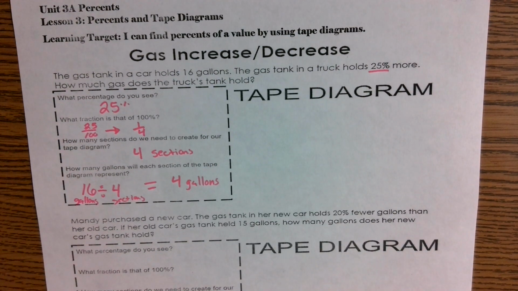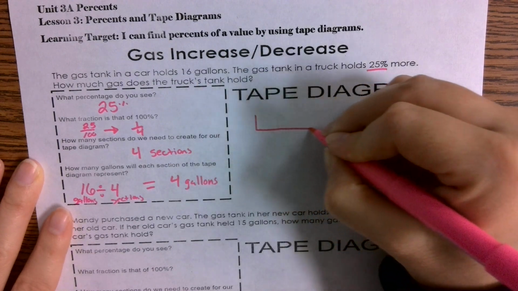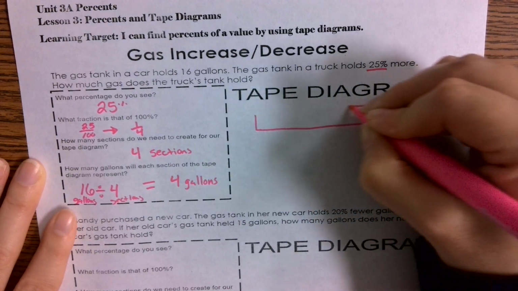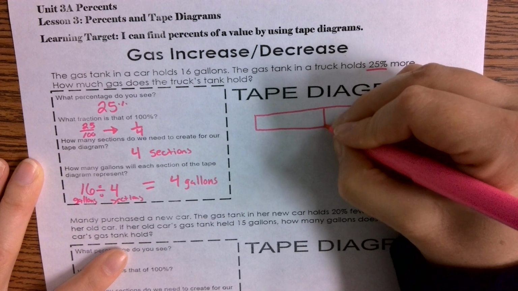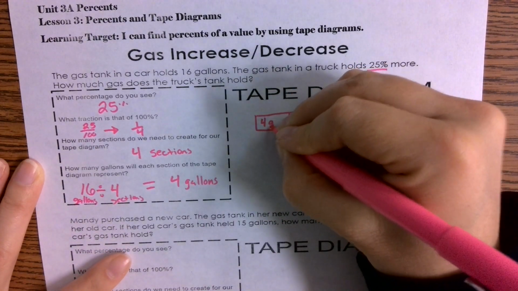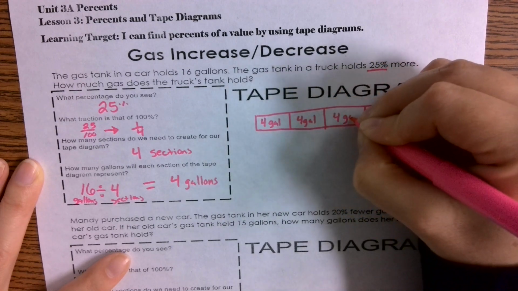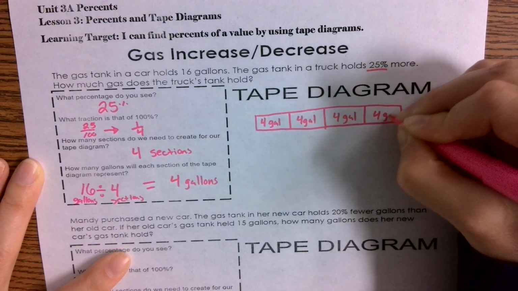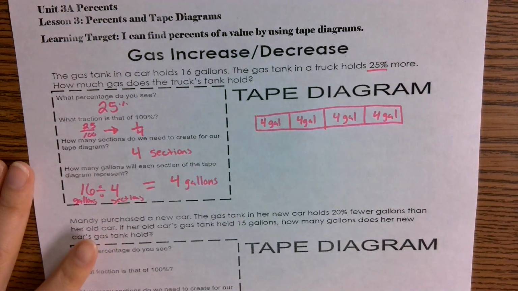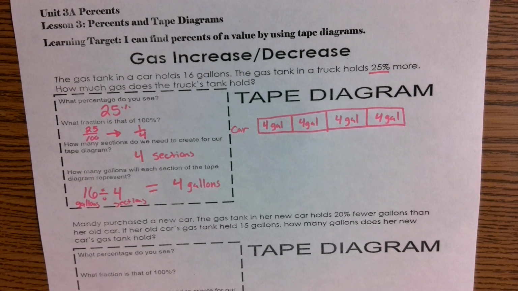Okay, so when I create my tape diagram, this is going to be worth 4 gallons, 4 gallons, 4 gallons, 4 gallons. Okay, this represents the car.